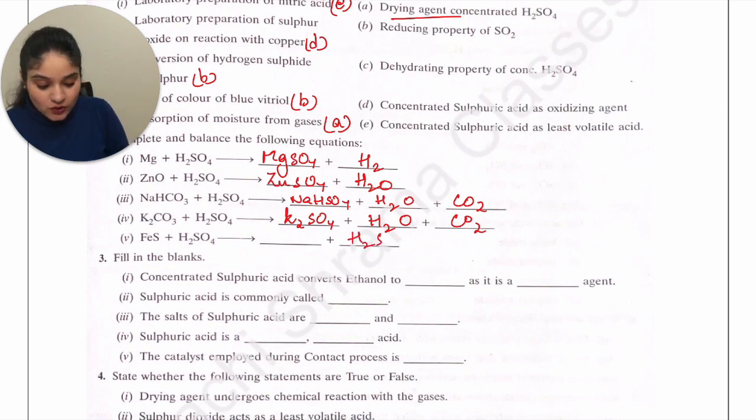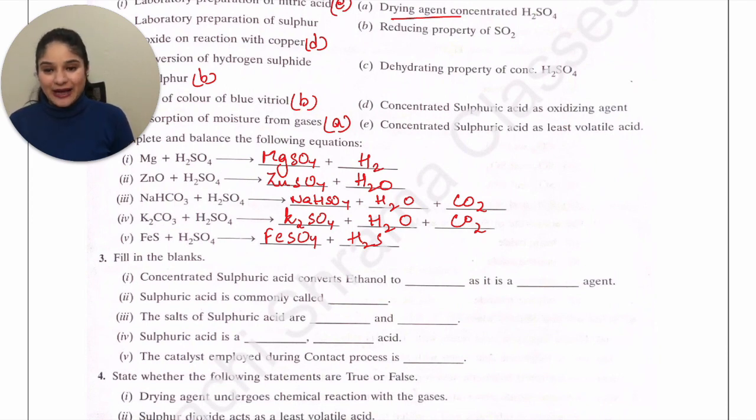So H2S. Along with that, what are we left with? We are left with FeSO4. So FeSO4. Great job guys so far. Let's move ahead to fill in the blanks.